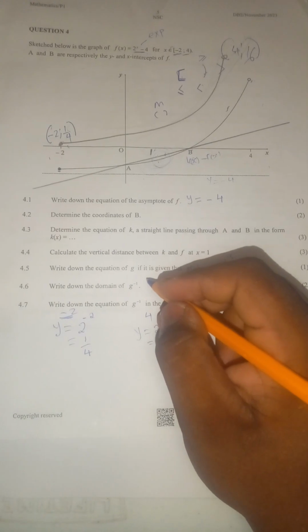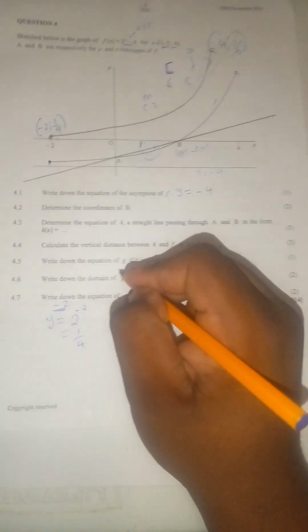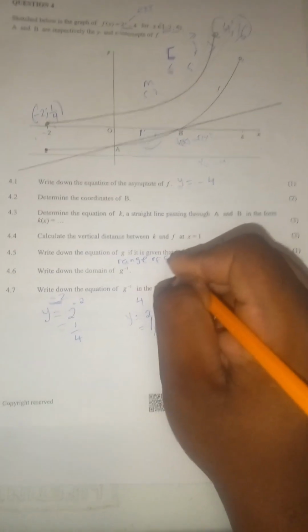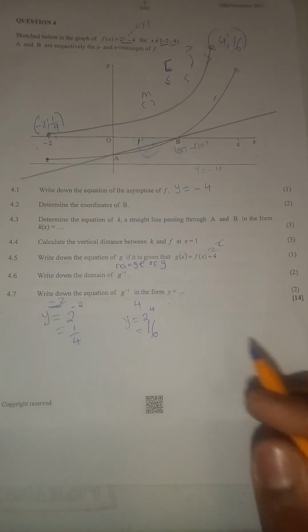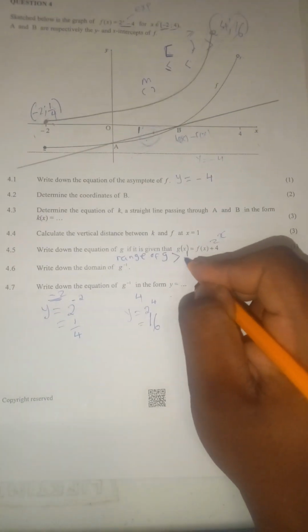I told you, the domain of the inverse of g is equal to the range of g. Let's simply start with the range of g. The range of g starts at 1 over 4. The range is where the graph is starting and where it is ending.